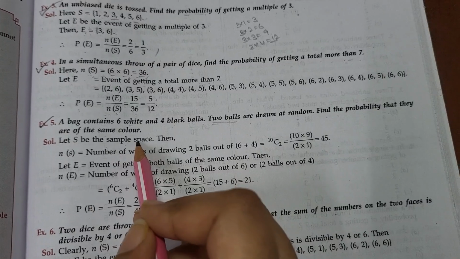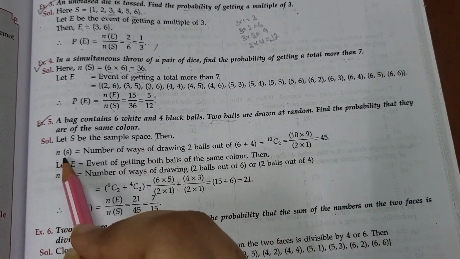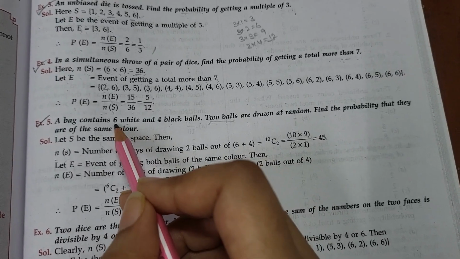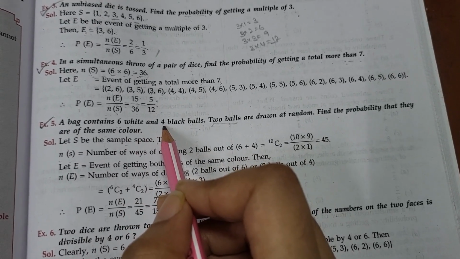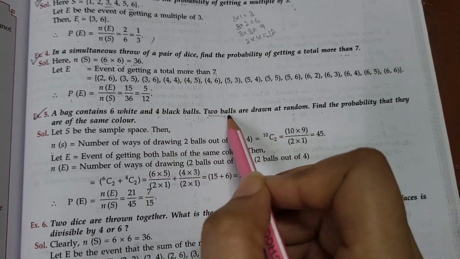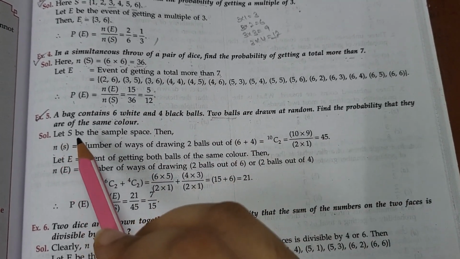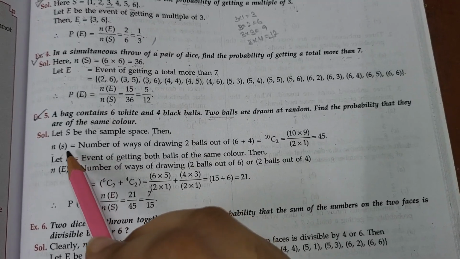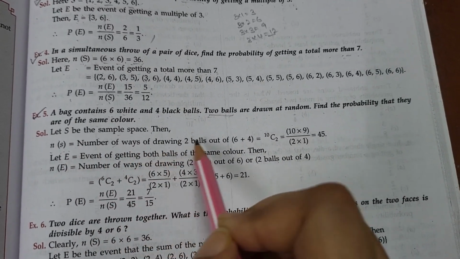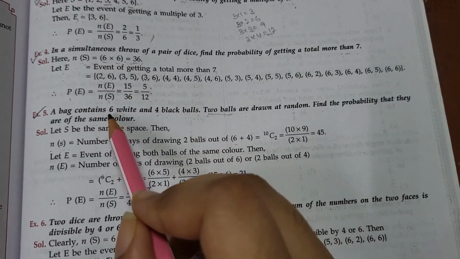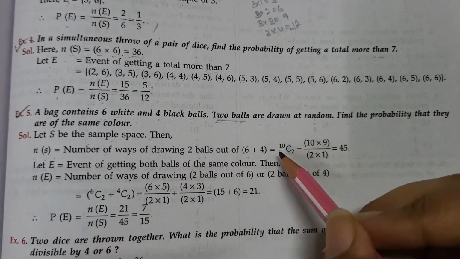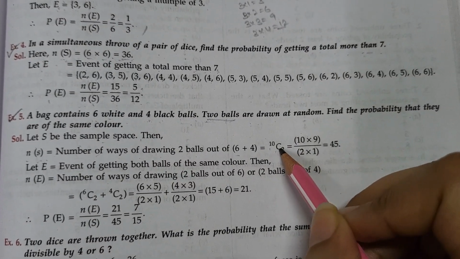Let S be the sample space. Then the total number of elements in the sample space is, what is the total number of balls? 6 plus 4 is equal to 10. Now from the 10 balls, we are drawing 2 balls at a time. So the total number of elements in S is the number of ways of drawing 2 balls out of the total balls, which is 6 plus 4. So that is 10C2. C is combination.